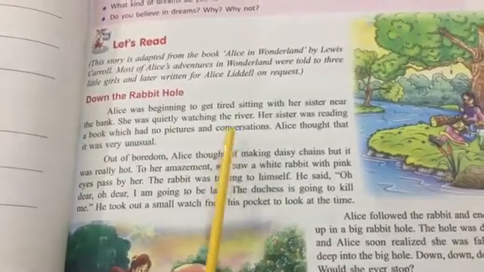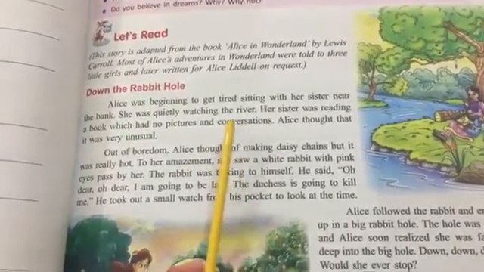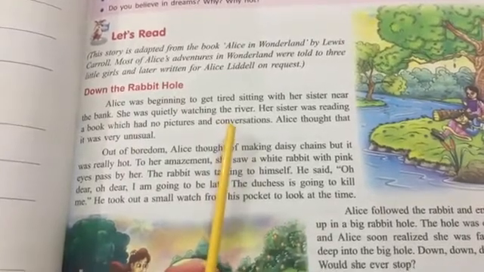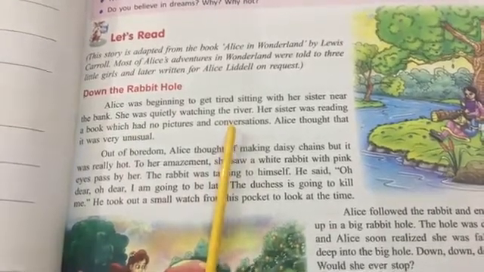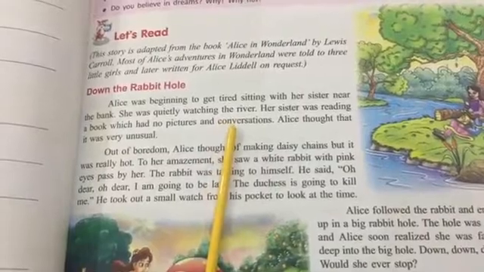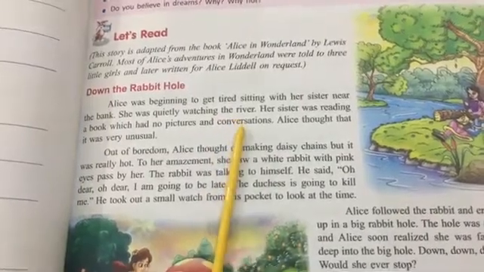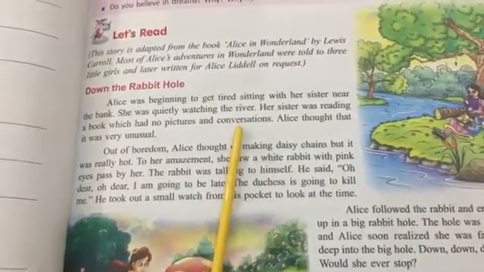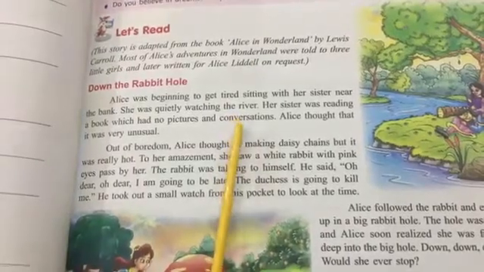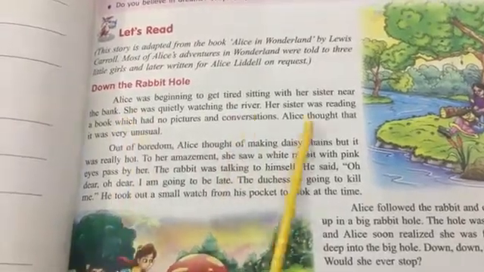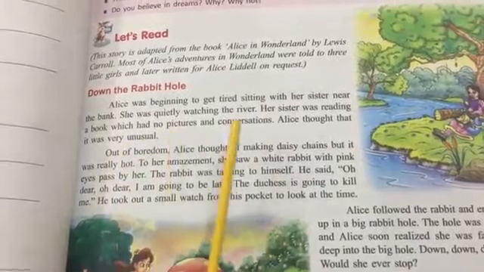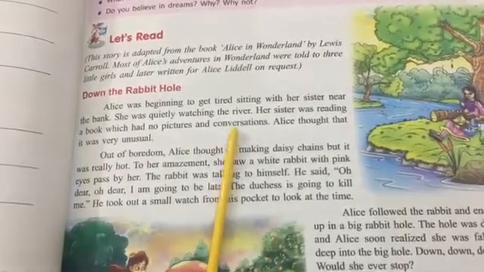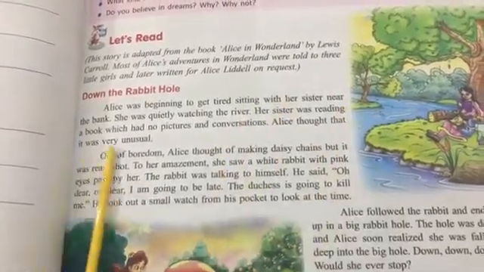Conversation means when two people talk to each other. When two people are having a discussion on something, that is called conversation. So what does conversation mean? Conversation means when two people are having a discussion on a certain topic. So that book did not have any pictures and did not have any conversations, and Alice thought that this is very unusual.